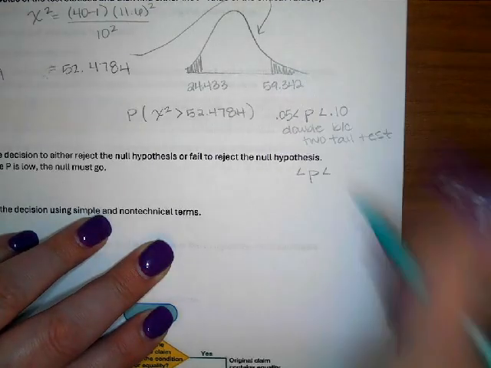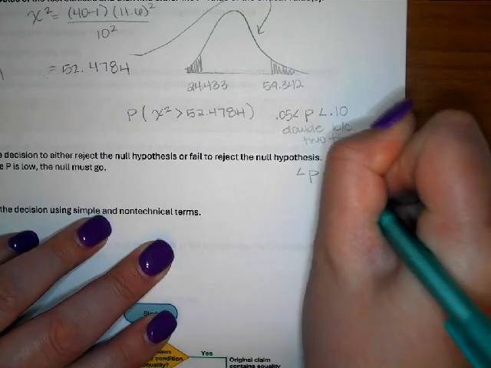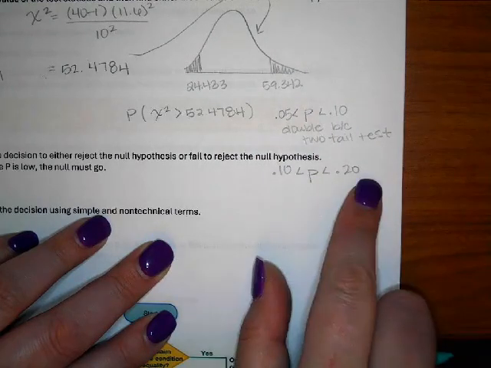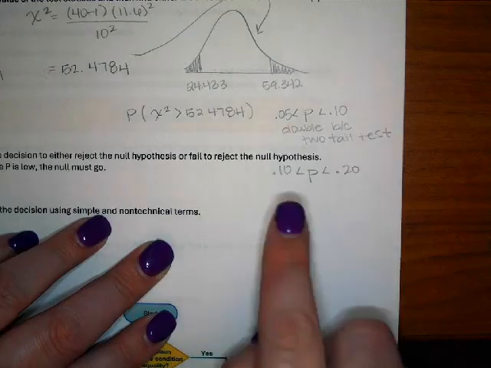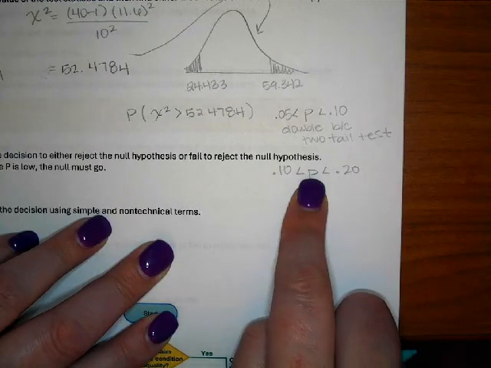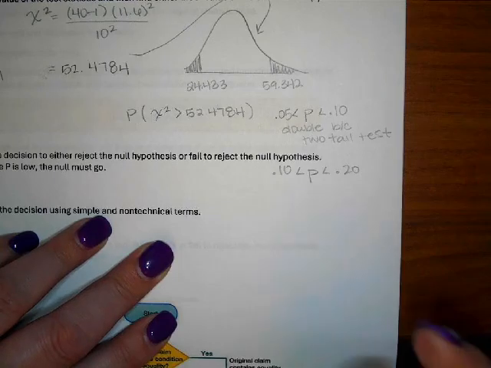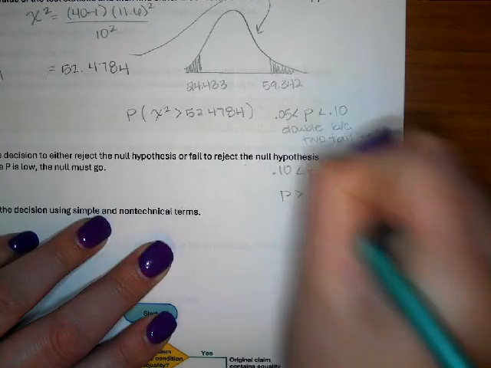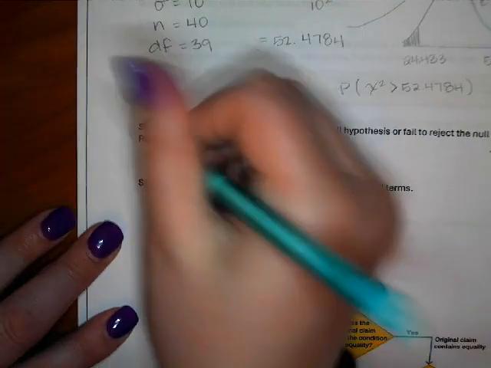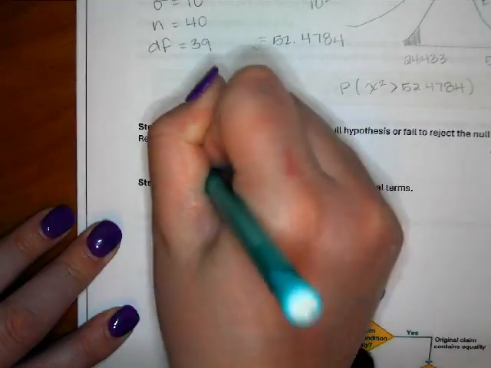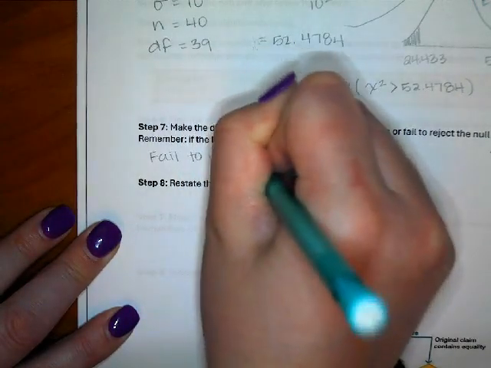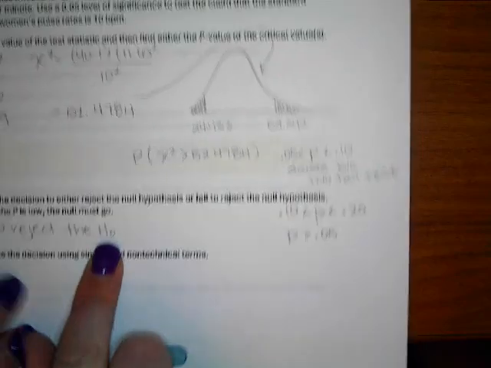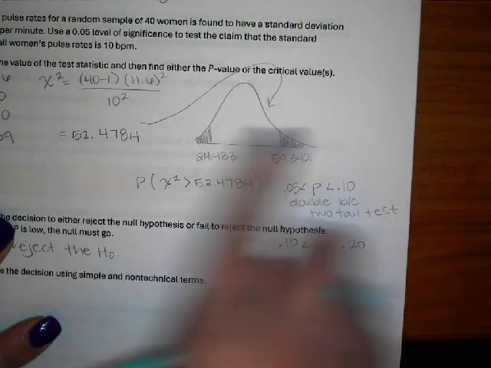So we're going to double this, and so this means that the p is really in between 0.20 and 0.10. Okay, the p-value is between 0.20 and 0.10, and if we look at this, our p-value is supposed to be less than 0.05 if we're going to reject the null hypothesis, and so p is definitely greater than 0.05, and so we're going to fail to reject the null hypothesis. So we have two ways we can decide whether to reject the null hypothesis. One is using critical values, the other is using p-values. And you don't have to do both, you can choose one or the other.